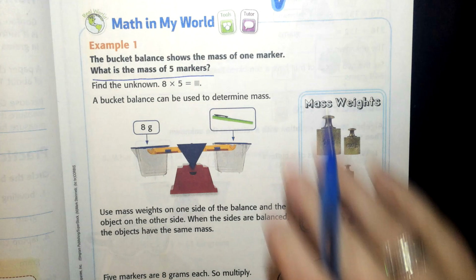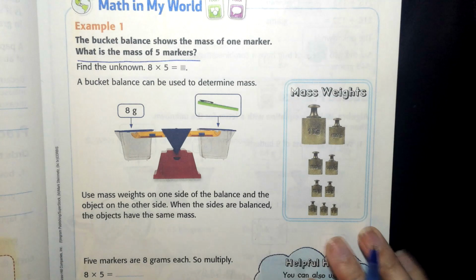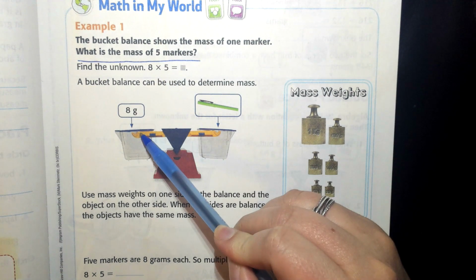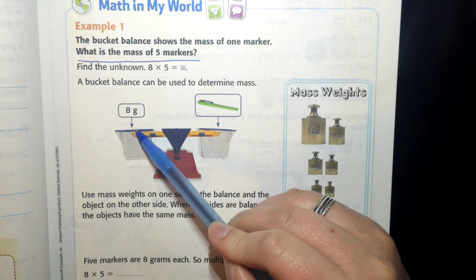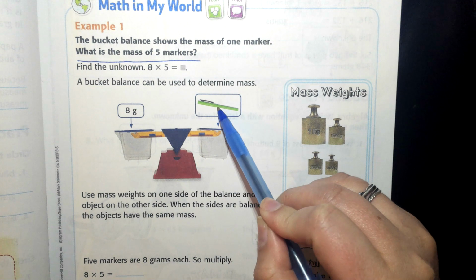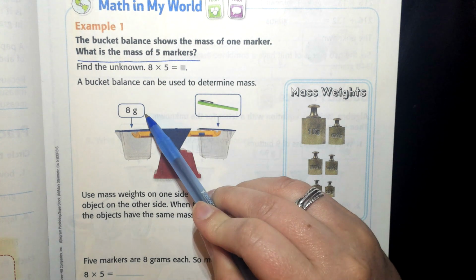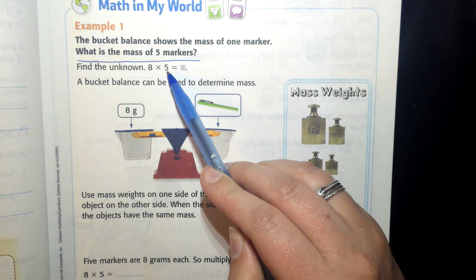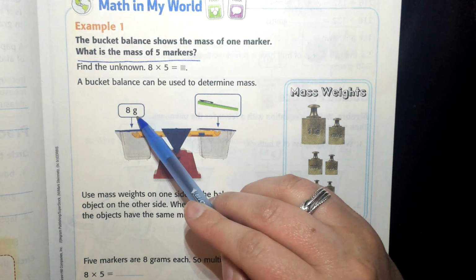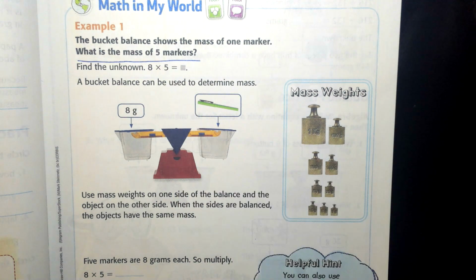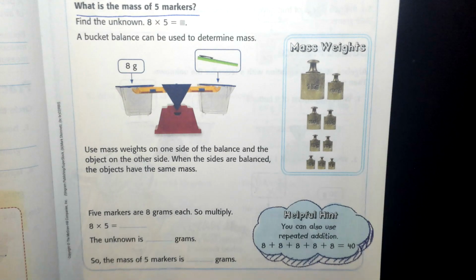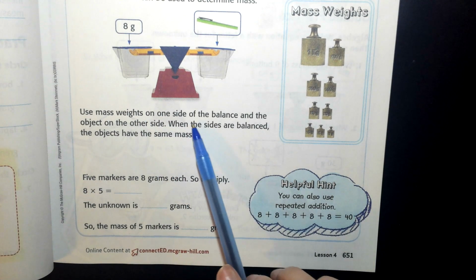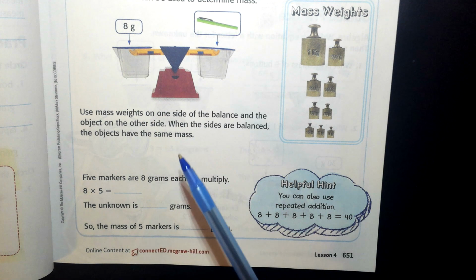So to figure out how much 5 markers is in grams, I'm going to have to do some multiplication. This 8 comes from the 8 grams of mass here for the 1 marker. So 1 marker has a mass of 8 grams. To figure out the mass of 5 markers, I'm going to have to multiply 8 grams times 5. So we don't have the mass weights on one side of the balance with the other side. So we're just going to imagine.